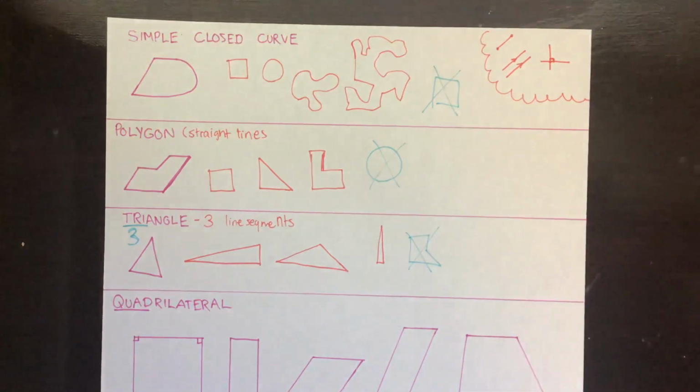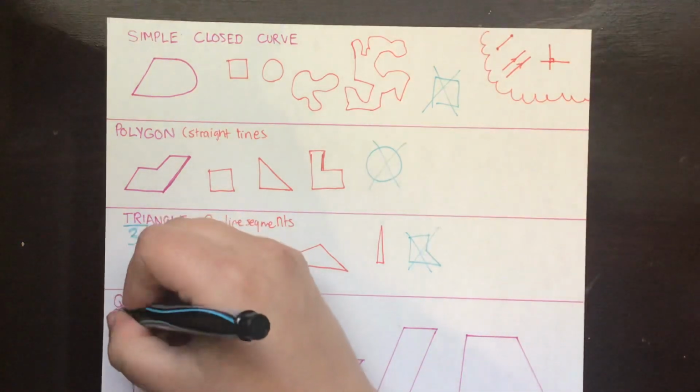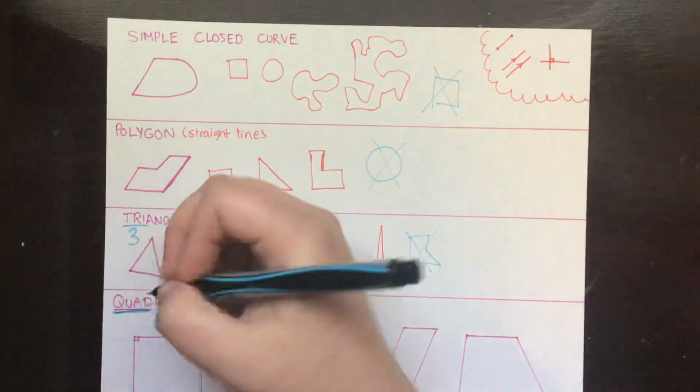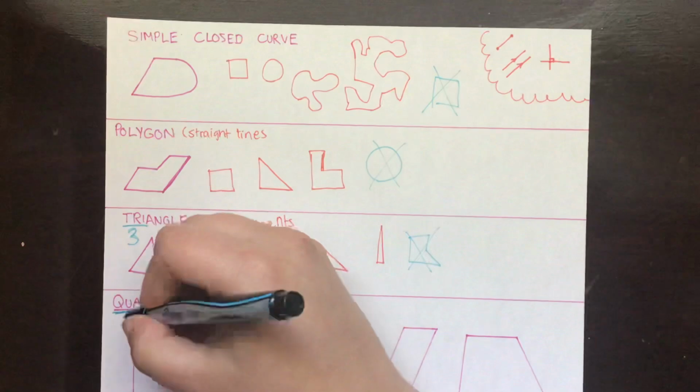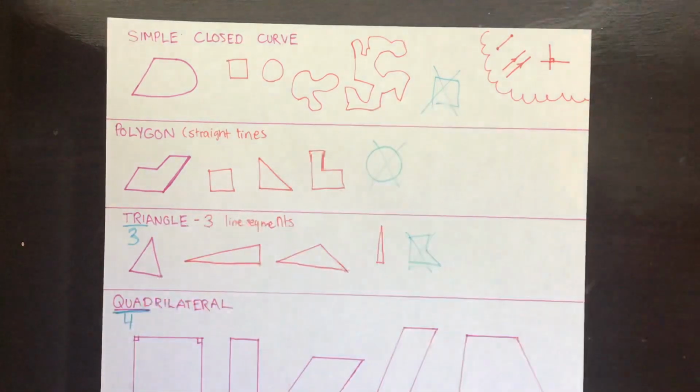So if tri means 3, what do you guys think quad means? If you have a quad, how many wheels does it have? The answer is 4. A quadrilateral has 4 sides.